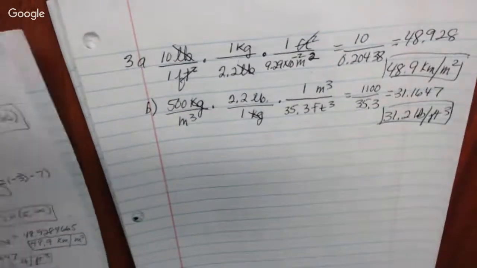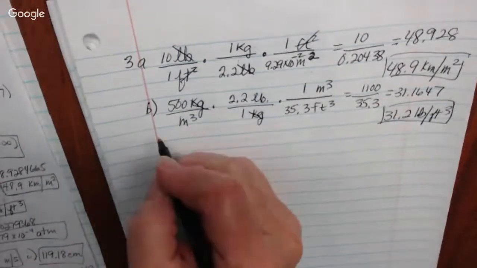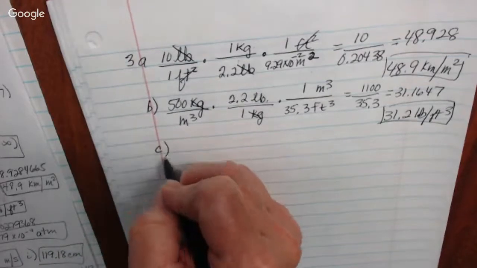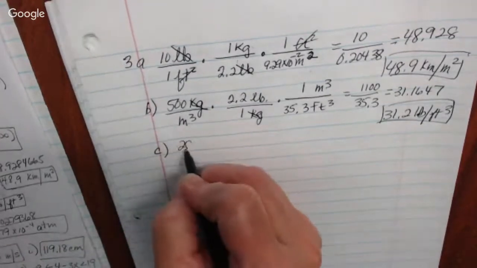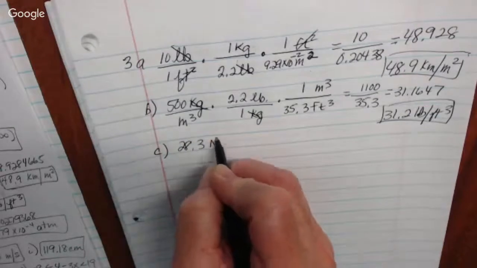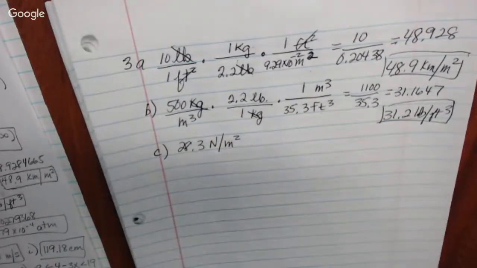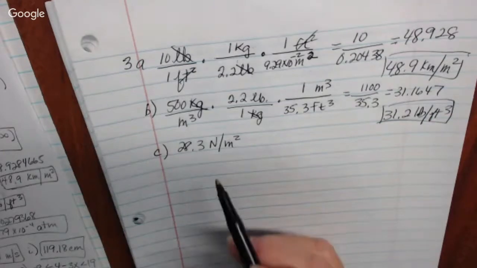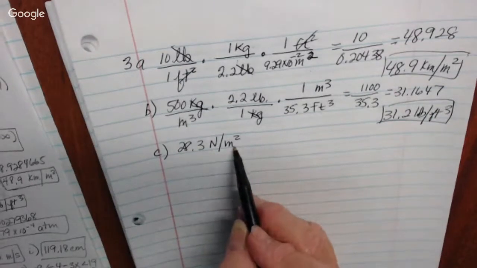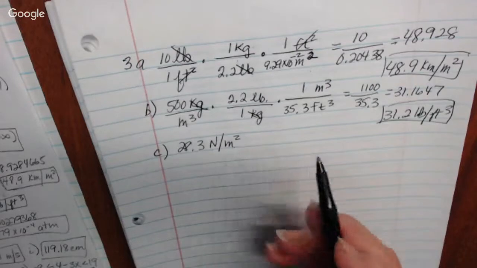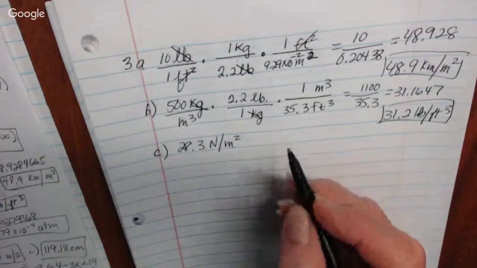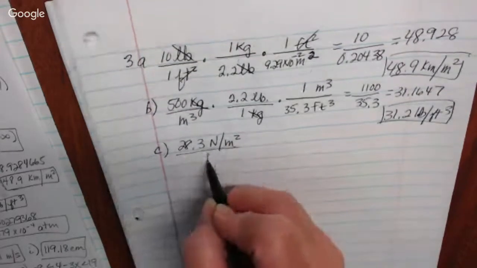Okay. And now 3C. C, I'm converting 28.3 newtons per meter squared. We actually have a direct conversion for newtons per meter squared to the atmospheres, the ATM. So I'm just going to put this over 1.